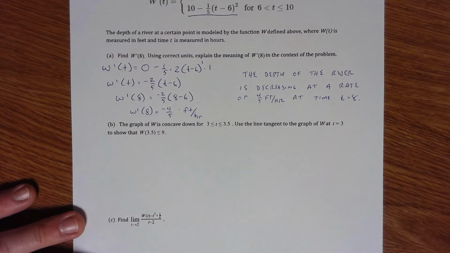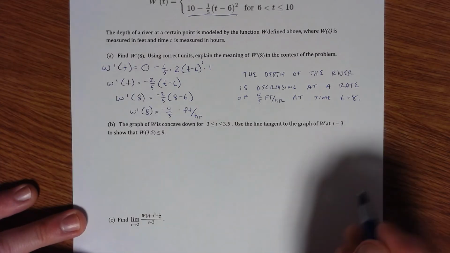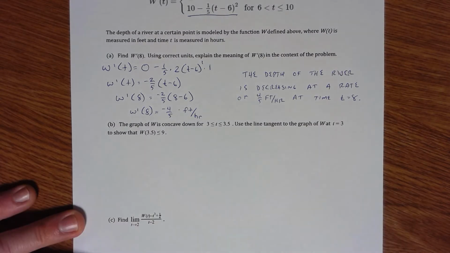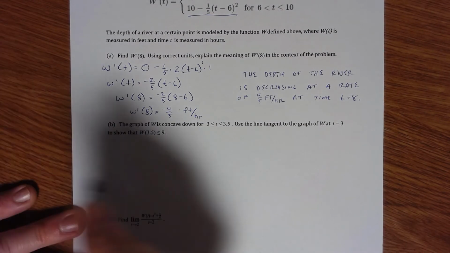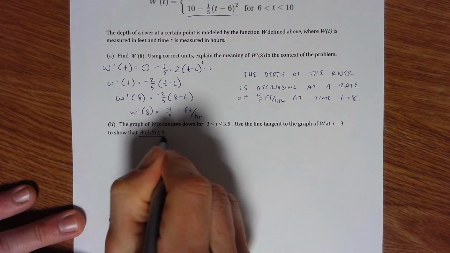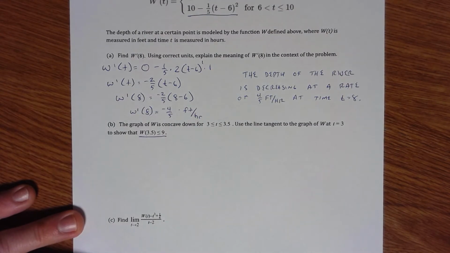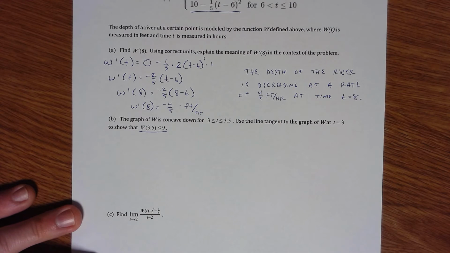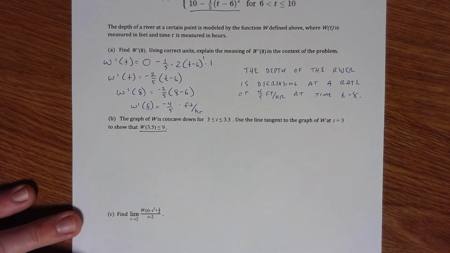Part B, the graph of w is concave down on that interval. Use the line tangent to the graph of w at t equals 3 to show that w of 3.5 is less than or equal to 9. It's a very interesting part of the question here, involving several different concepts. So number 1, tangent line. Number 2, tangent line approximation. And then number 3, explaining how concavity ties into the tangent line and the value of the function.